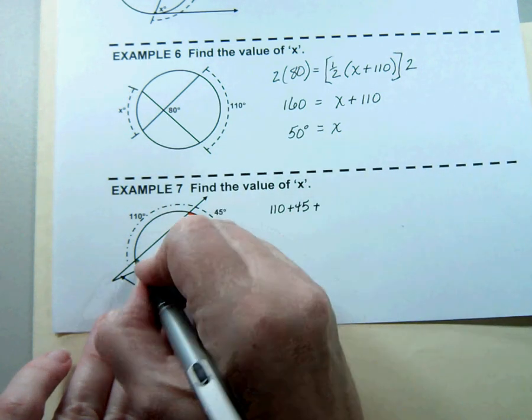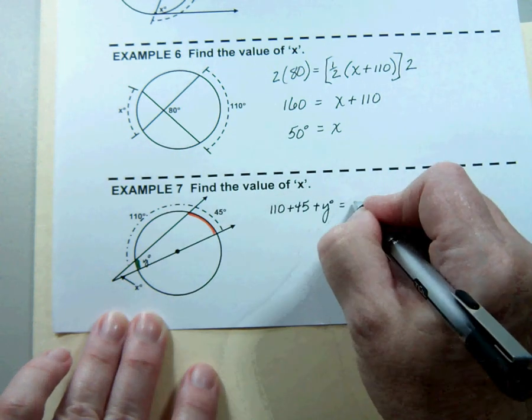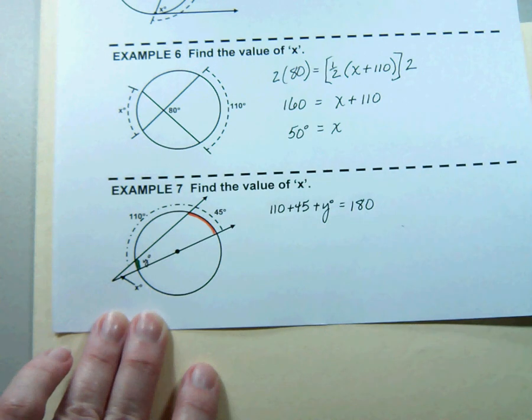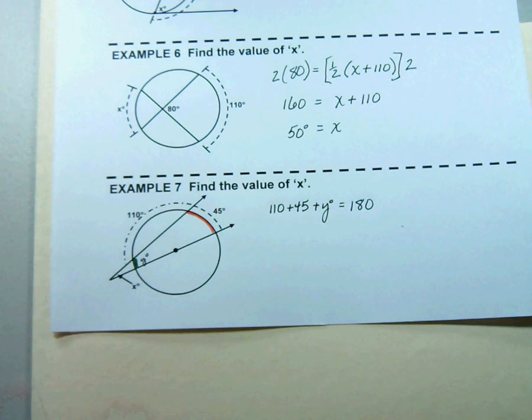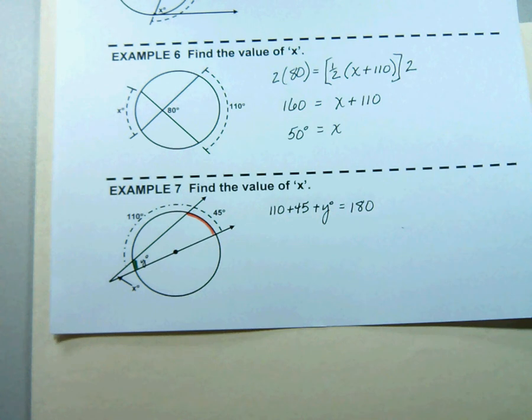I won't call it x, how about y. You add y to it, and because it's a semicircle, it has to equal 180. So you're going to have to solve for that first. Let's see, 110 plus 45 is 155.